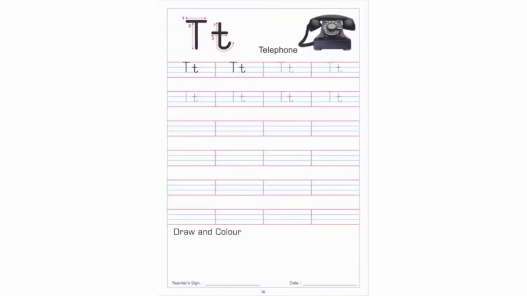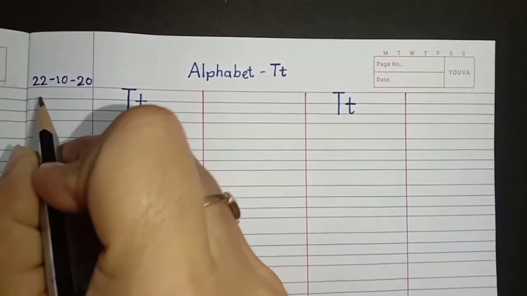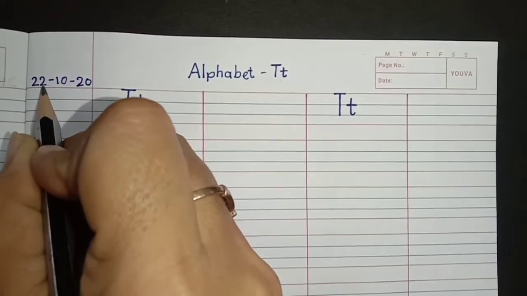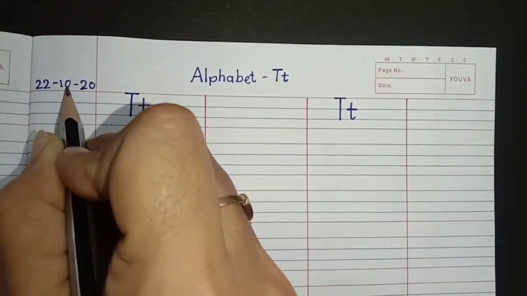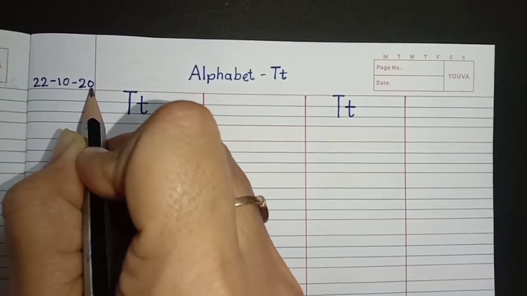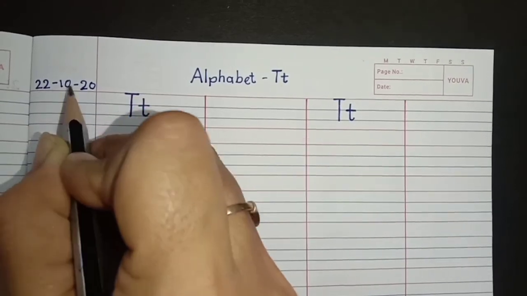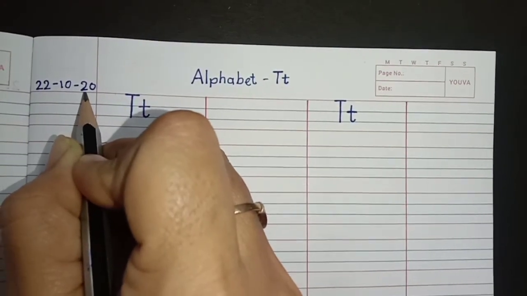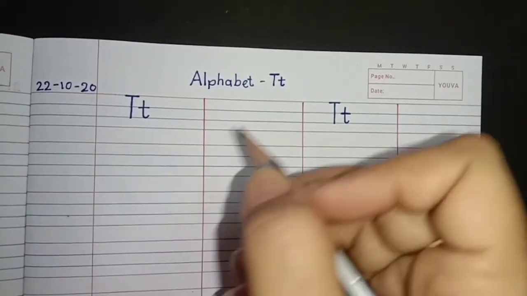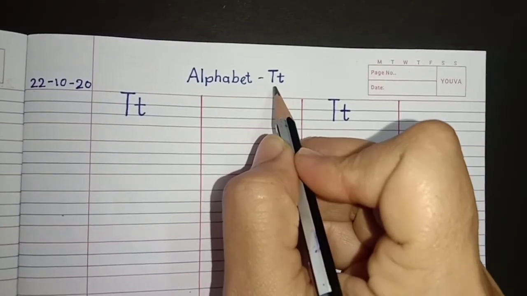Kids, once again I will teach you how to write alphabet T in the notebook, but you have to write the same in your English classwork book, page number 56. Kids, today's date is 22nd October 2020. And again today we will learn how to write alphabet T.